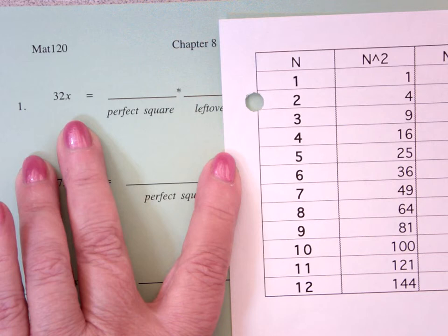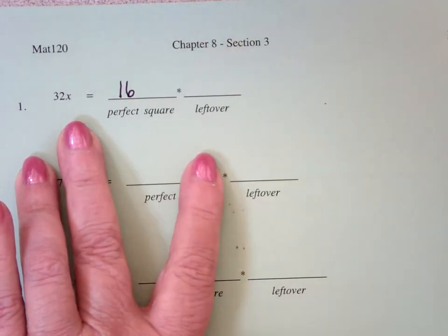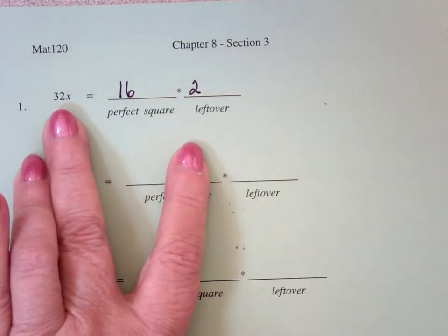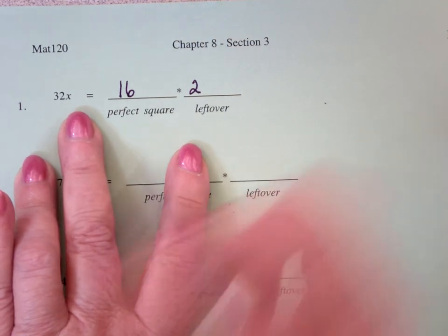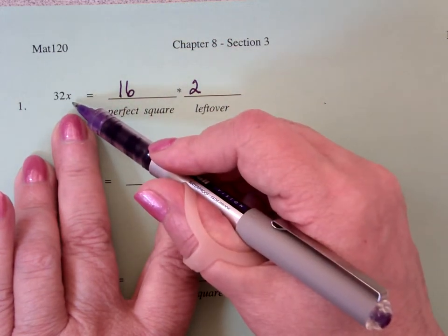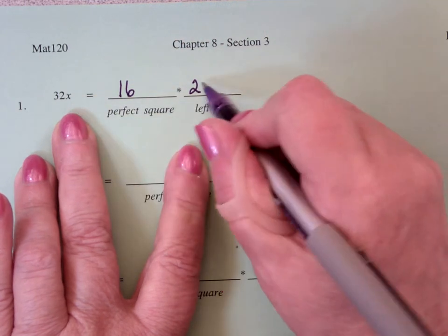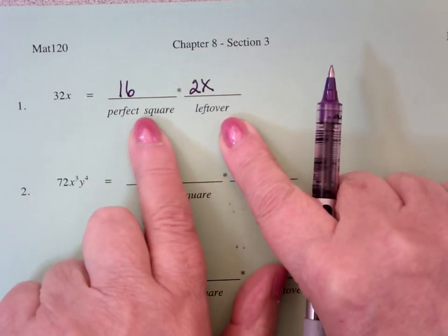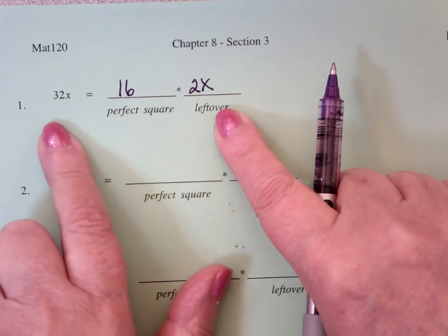16 is the square that's in 32. So I know that the perfect square in 32 is 16. But to make it 32, what would be left over is 2. We're not quite there yet. And then I go to the variable. In order to have a square where the variable is concerned, I have to have at least 2 of them. I only have 1 of them, right? So that means that I can write 32x as 16, that's the perfect square, times 2x. 16 times 2x is 32x.